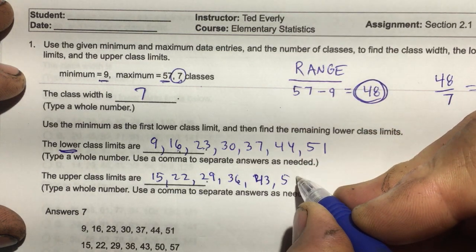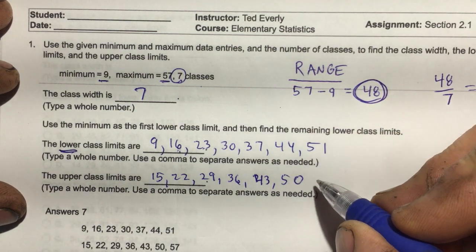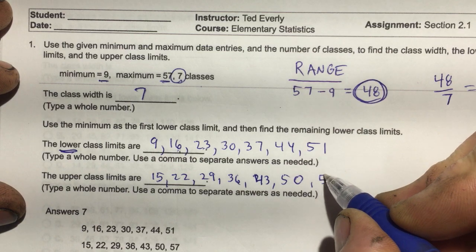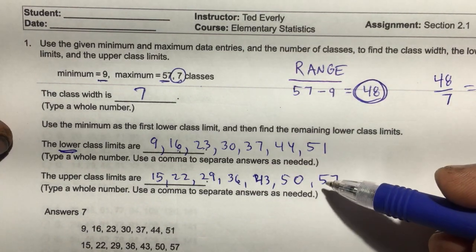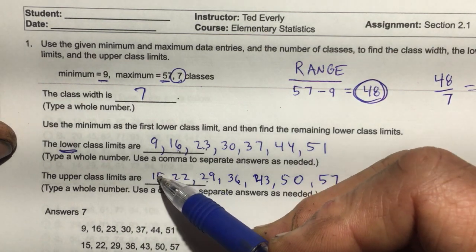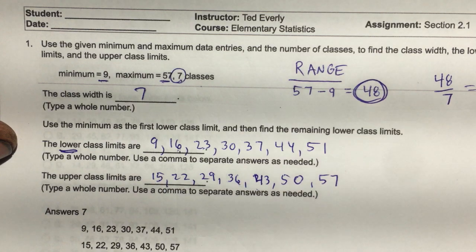Then I'm going to have 50, and then 57. Okay, that's my upper ones. But these should be right before those lower ones, and then they just go by 7.